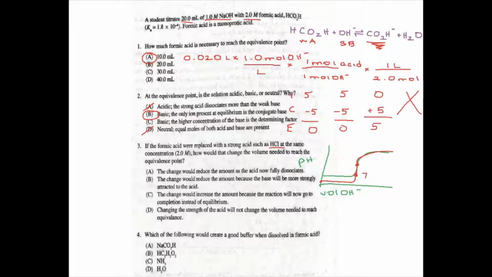The amount of acid or base required does not change based on the strength of the acid. It's always going to be the same amount of acid and base. So your answer will be D. It's important to note that while your pH is going to be different initially and at the equivalence point when you're using a strong acid versus a weak acid, or a strong base versus a weak base, the amount of each that is required does not change, and that's something important that you need to remember.